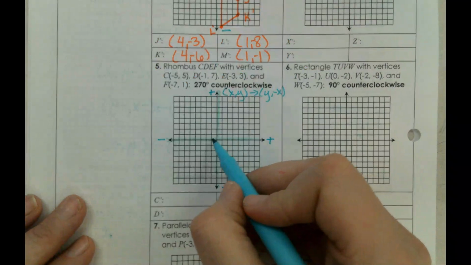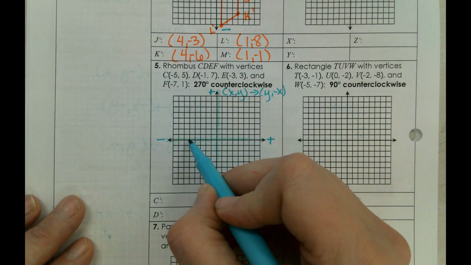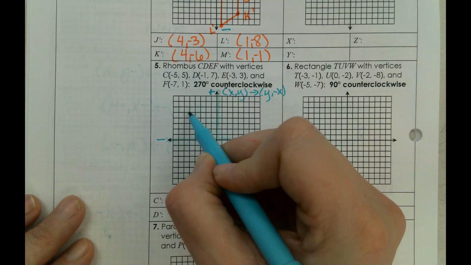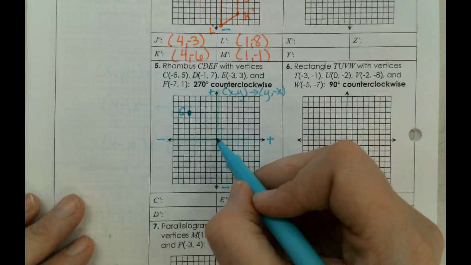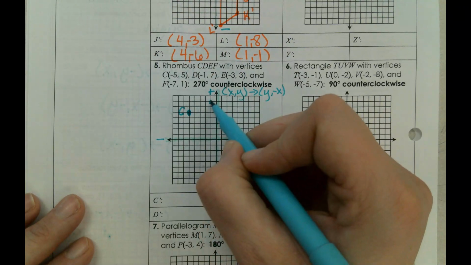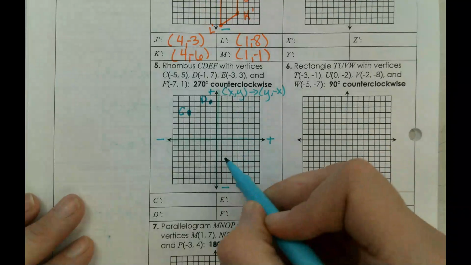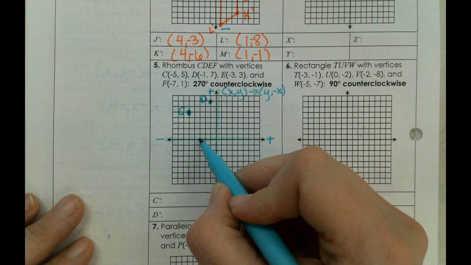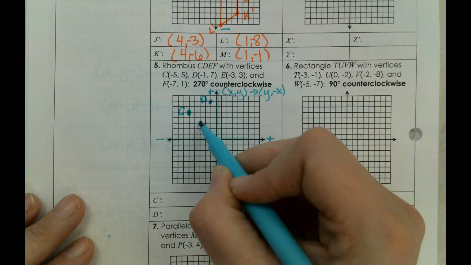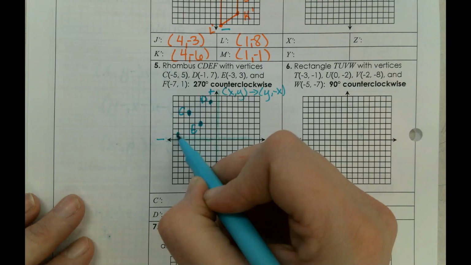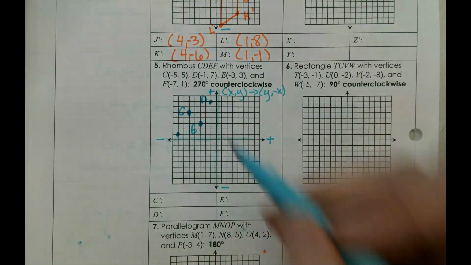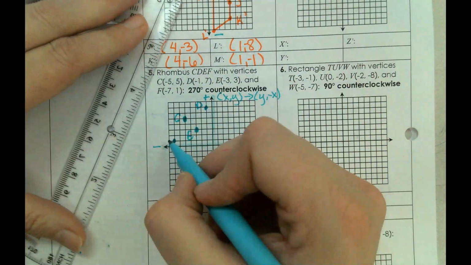Okay, so negative 5, 1, 2, 3, 4, 5, up 1, 2, 3, 4, 5. This is a rhombus. A rhombus is a square that's been slanted. Negative 1, 7. Excuse me, negative 3, 1, 2, 3. 1, 2, 3. And negative 7, 1. Ooh, it's been super slanted. Oh my gosh, I almost did it again.